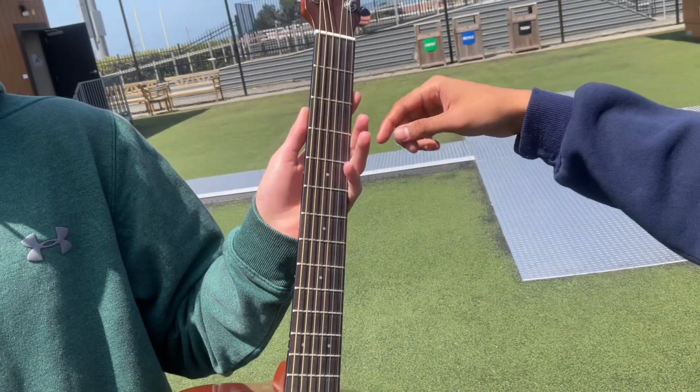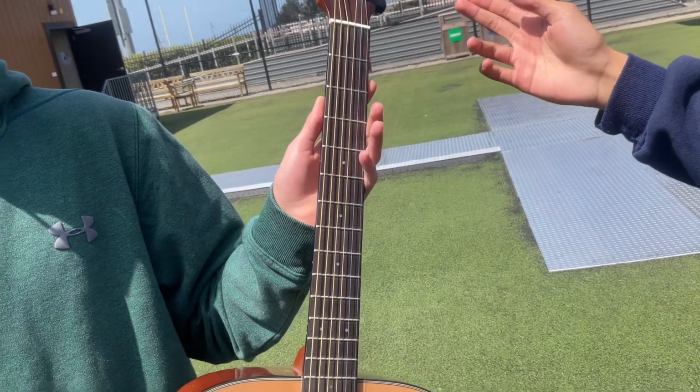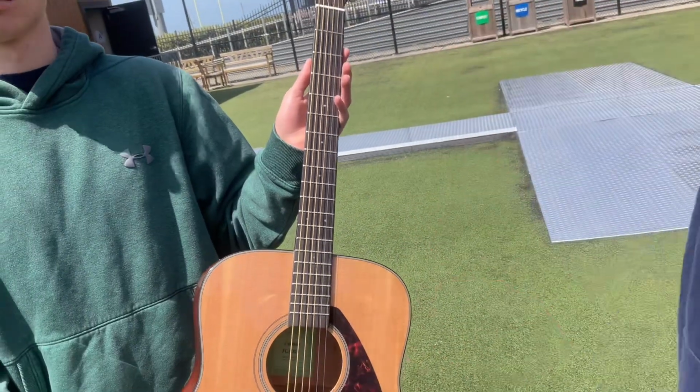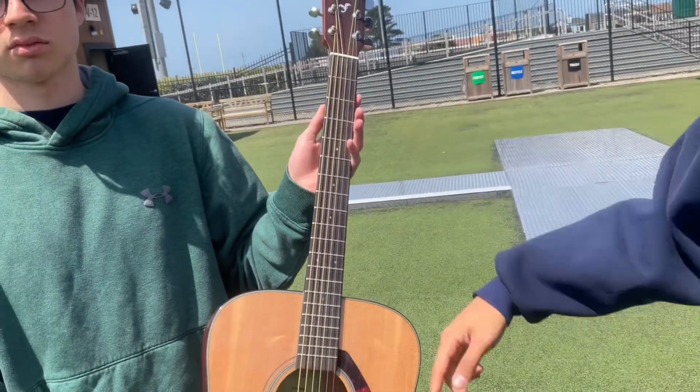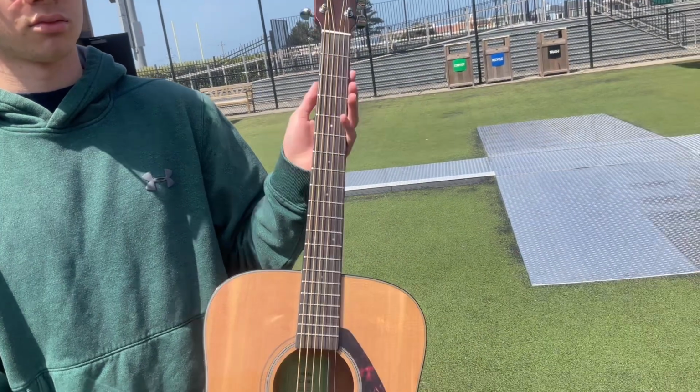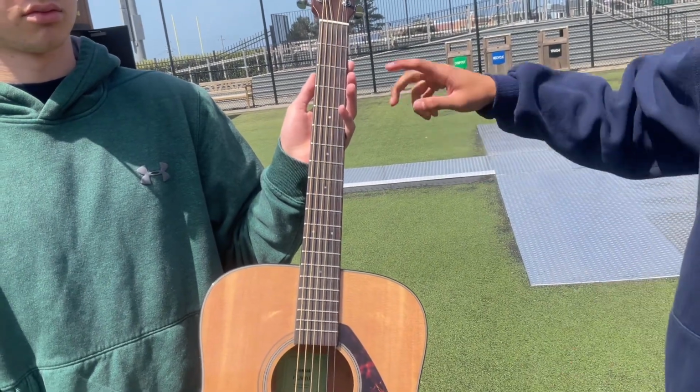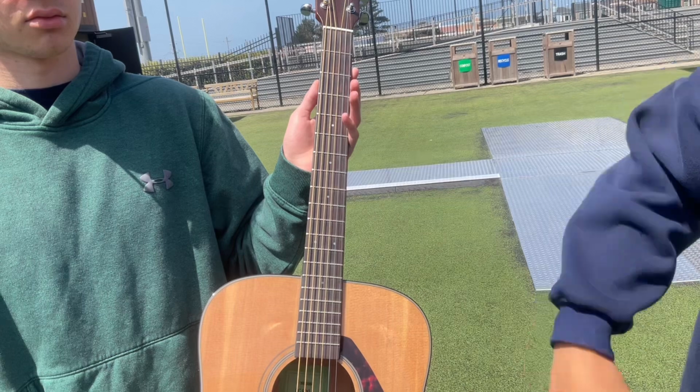Next are the frets. On a guitar, there's around 20 something frets. I'm not 100% sure, but you don't really use the bottom ones as much. But what's important about the frets is that they control the pitch of the strings.